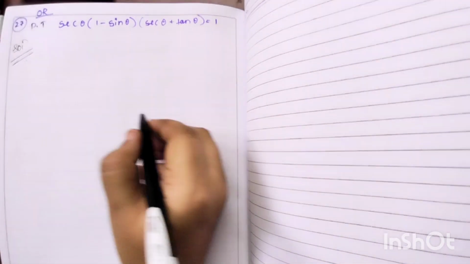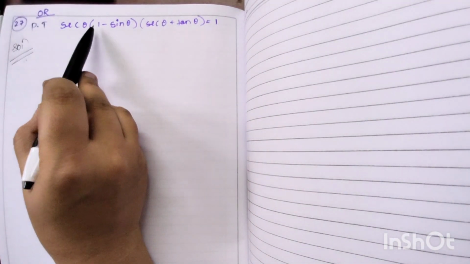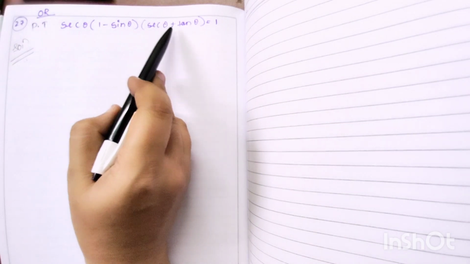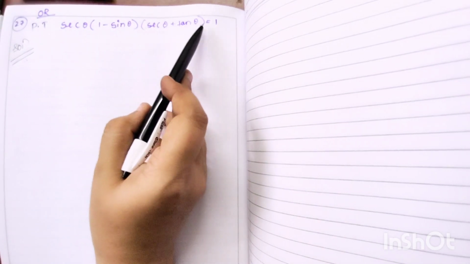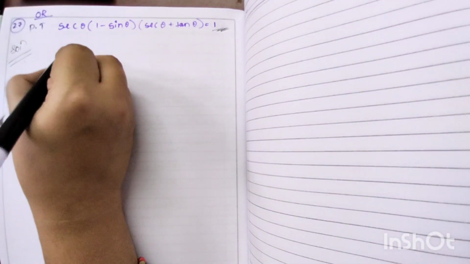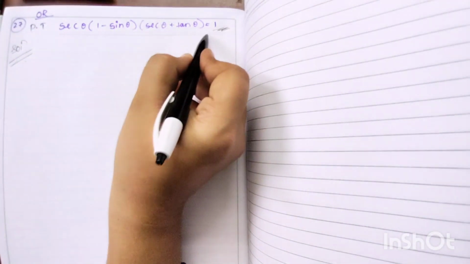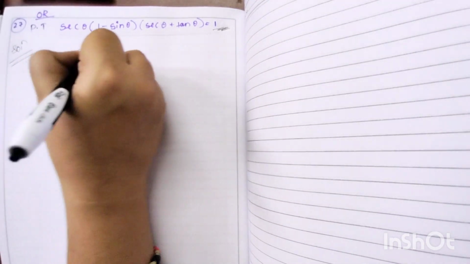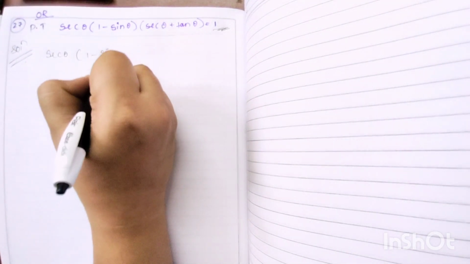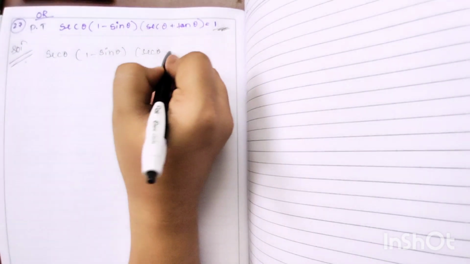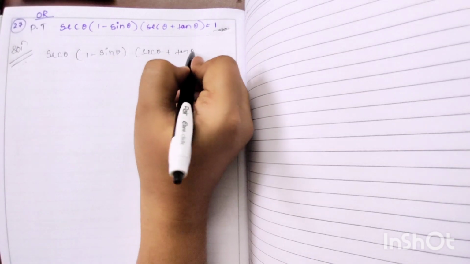So the next problem is secant theta into 1 minus sine theta, over cosecant theta plus tan theta is equals to 1. We have to prove it is 1. Now let's take this part. So secant theta into 1 minus sine theta over cosecant theta plus tan theta.